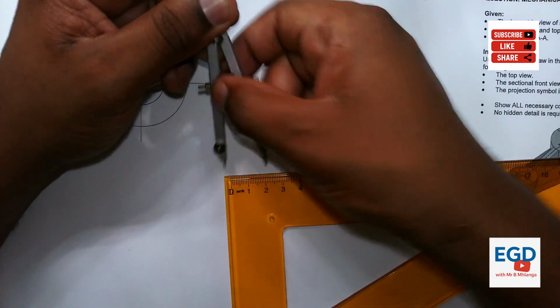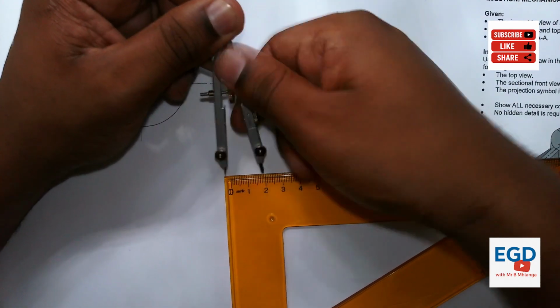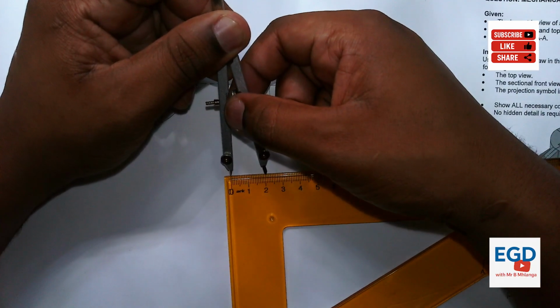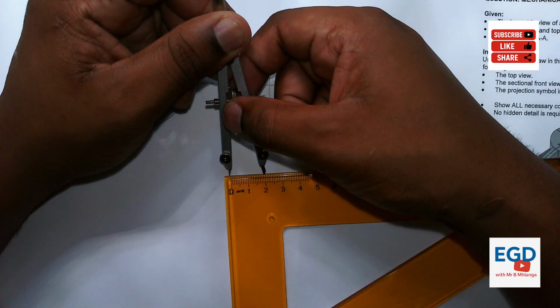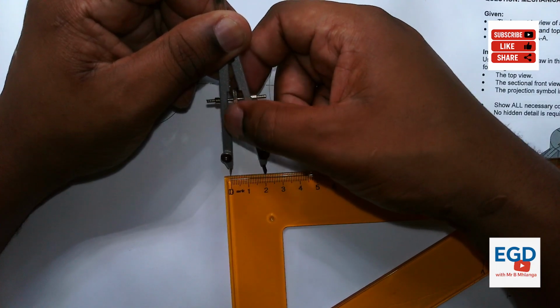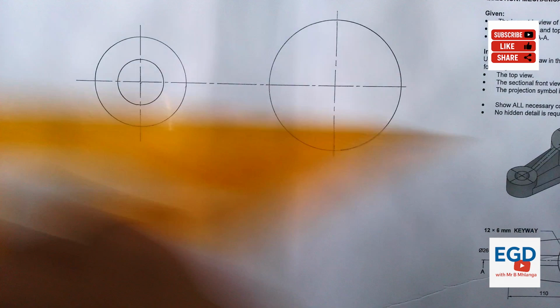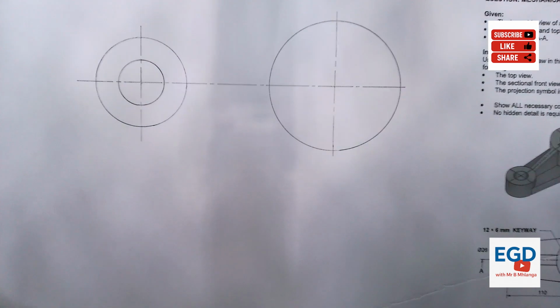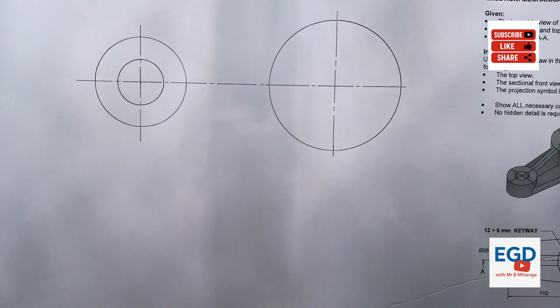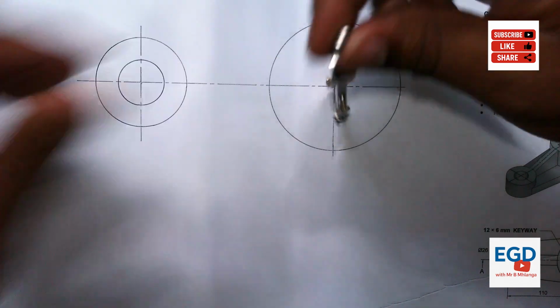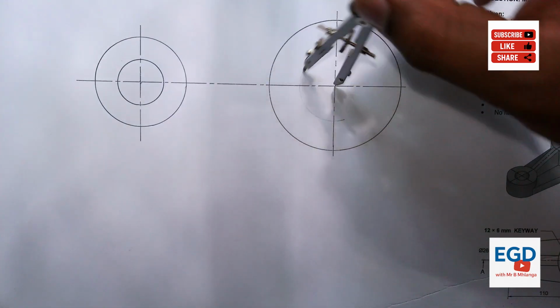Please remember that if you are given a diameter, you have to divide that by 2 in order for you to draw that circle. So you have to measure the radius. So if you are given a diameter, you have to divide that diameter by 2. Okay, so for this circle, I'll just draw a light construction circle. Why?